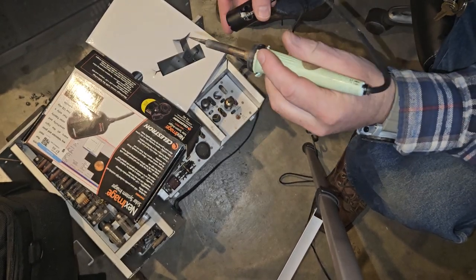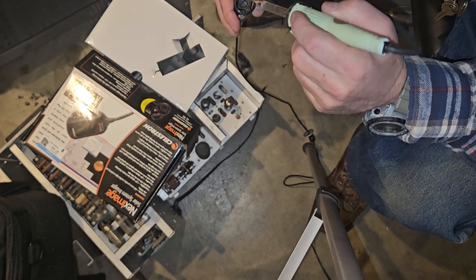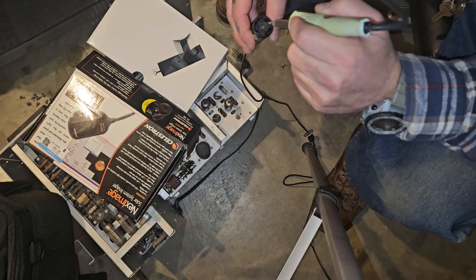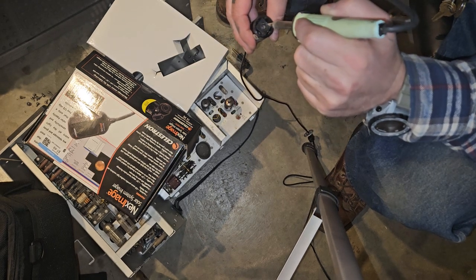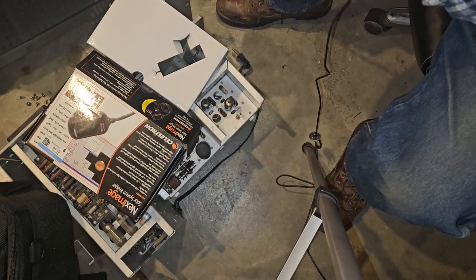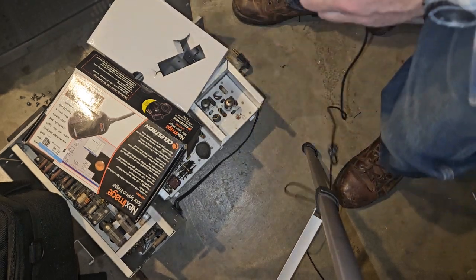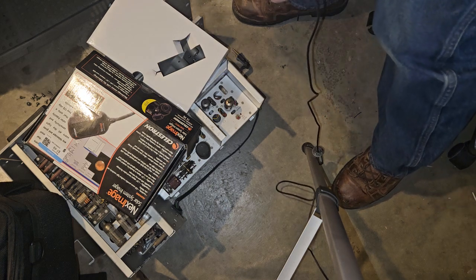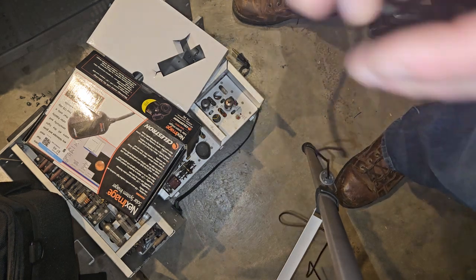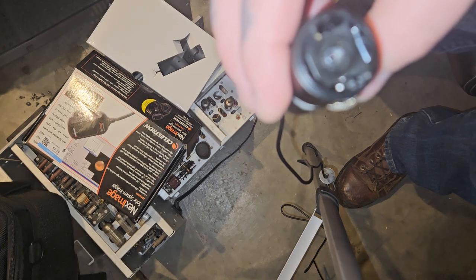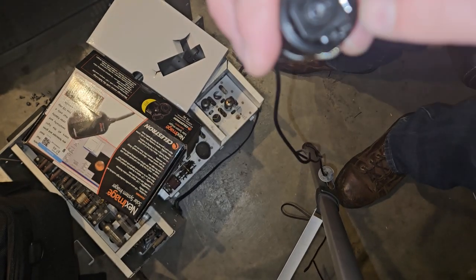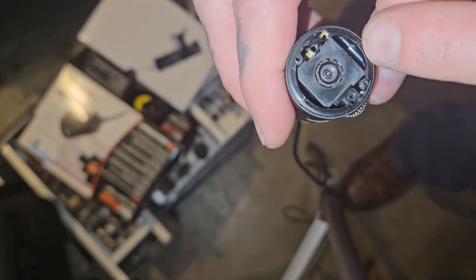I don't know if I can get to it. No, oh, it smells terrible. So, we're not going to do that. Man, I wanted to just melt it out of there, but I can't get in there without hitting the plastic.